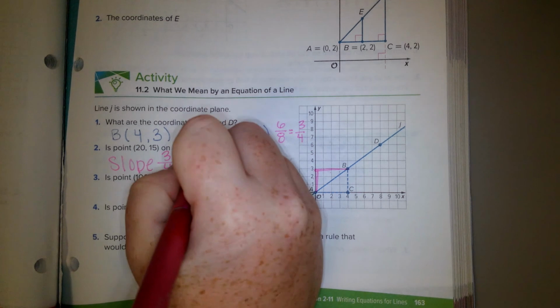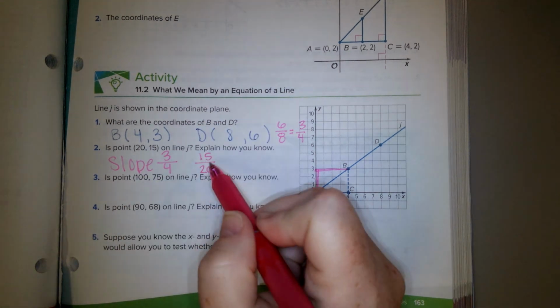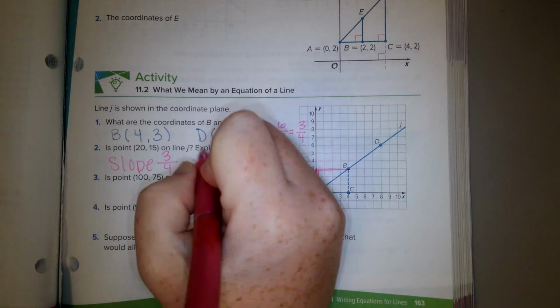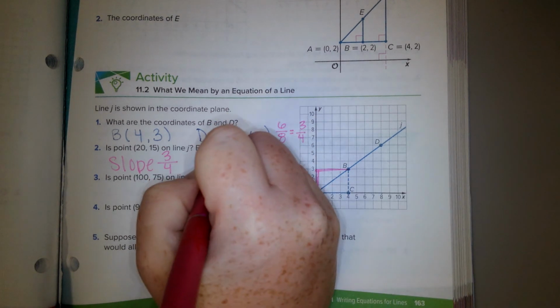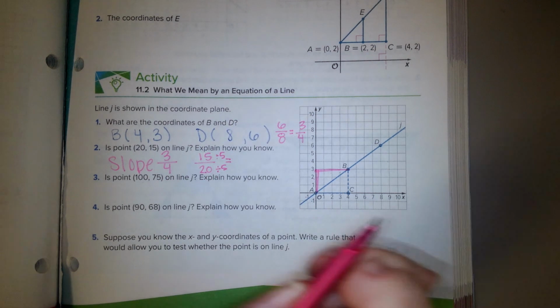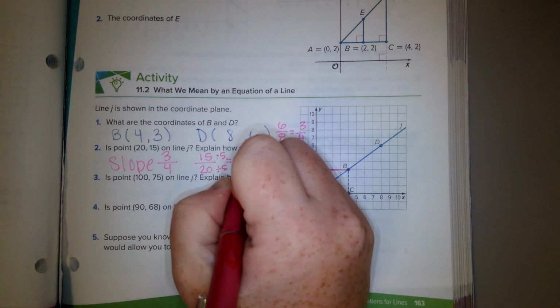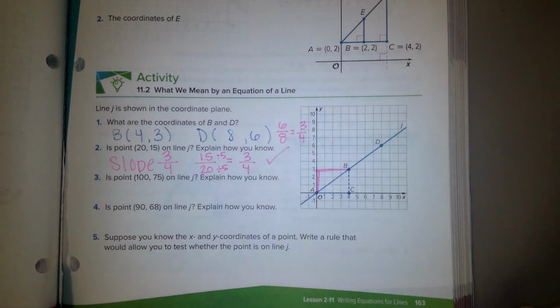So let's see, 15 over 20. They're both divisible by 5. So divide by 5, divide by 5. Getting into our simplest form, 15 divided by 5 is 3. 20 divided by 5 is 4. So it is on the line.